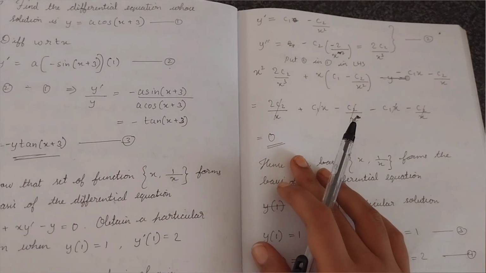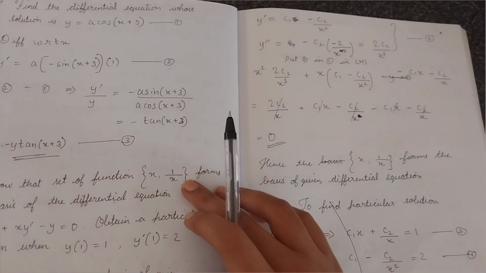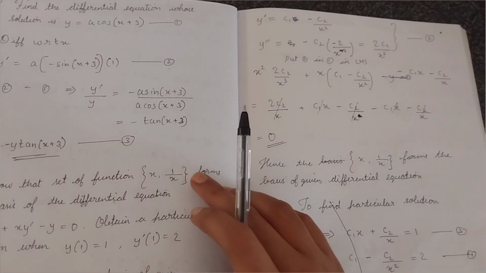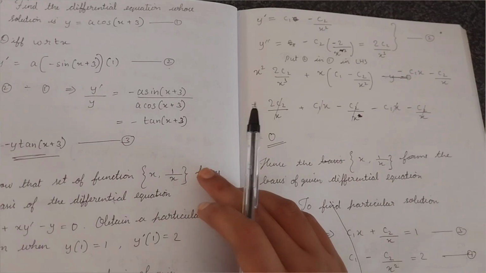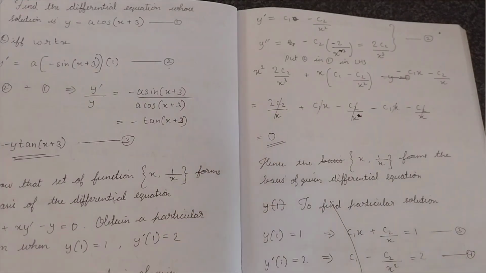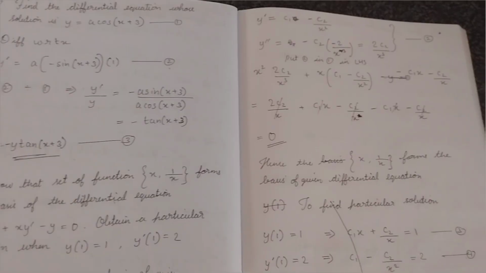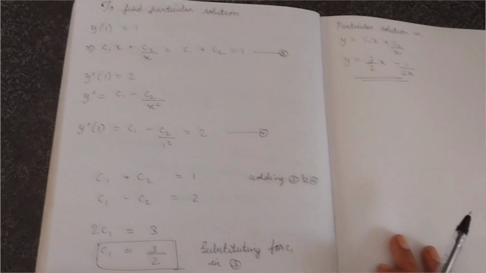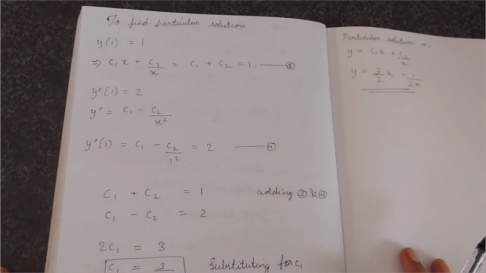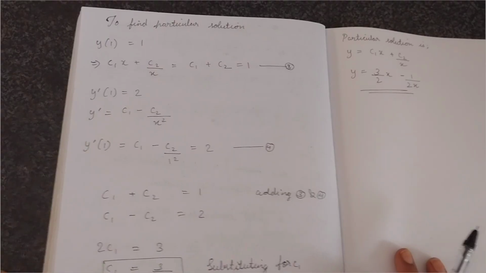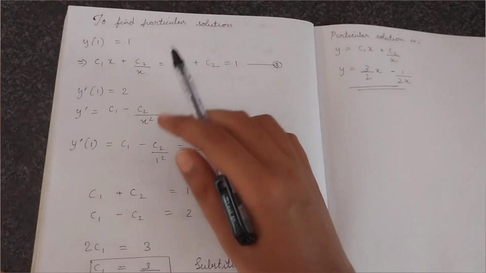Since the answer is 0, the set x, 1 by x forms the basis of the given differential equation. Next we have to find the particular solution. To find the particular solution, first we have to find the values of c1 and c2.